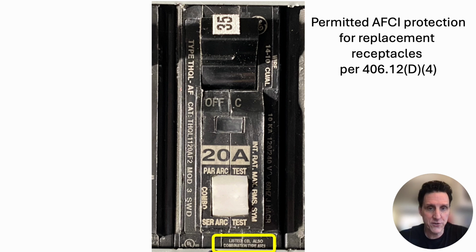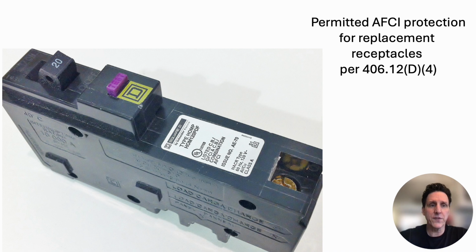I'm going to show you another circuit breaker. This is also a combination AFCI breaker. It also happens to provide GFCI protection. So it's a dual function AFCI, GFCI, and it's a combination type of AFCI.